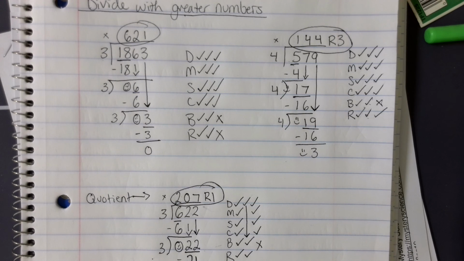Don't forget to keep practicing those facts too. We've noticed that a lot of division has to do with multiplication.